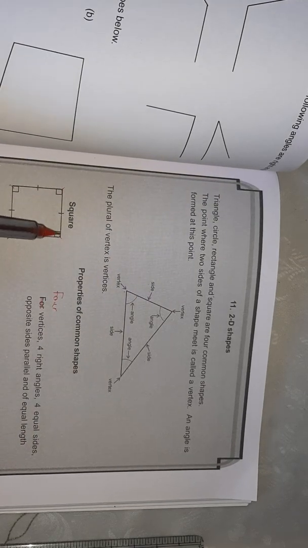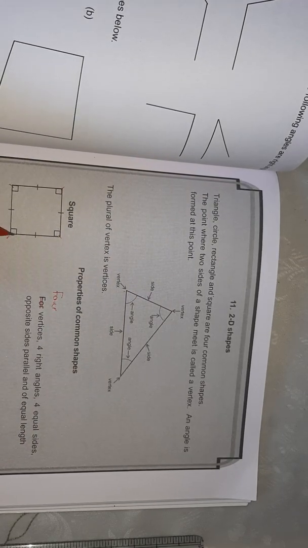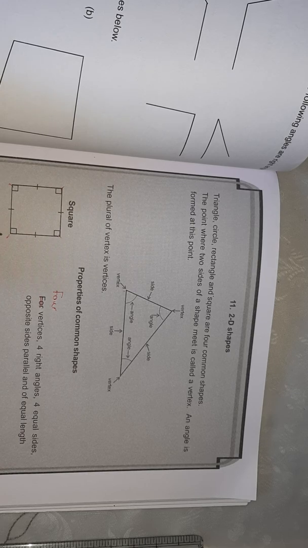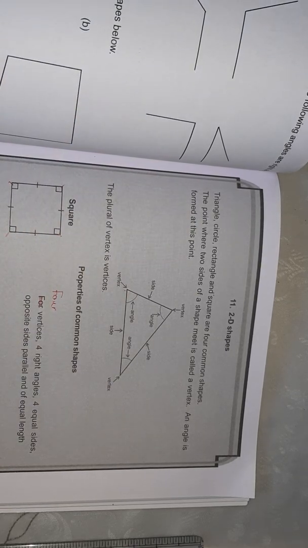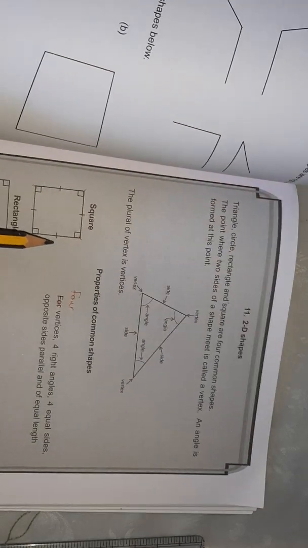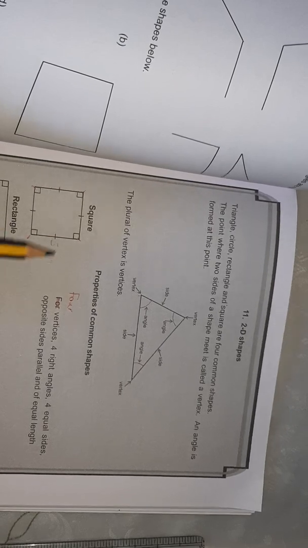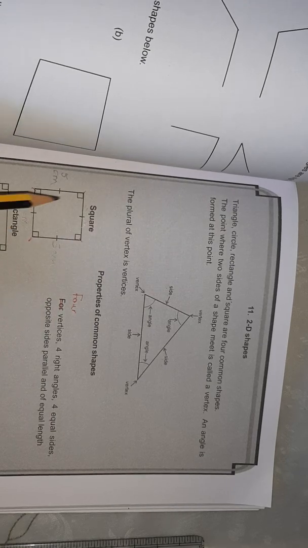Alors, dans un carré, dans un square, les 4 côtés sont égaux. Alors, si ça, c'est 5 cm, ça aussi est 5 cm. J'écris dessus. If this is 5 cm, this also is 5 cm. This also is 5 cm. This also is 5 cm. Si ça c'est 10, ça aussi va être 10, ça aussi va être 10, ça aussi va être 10.